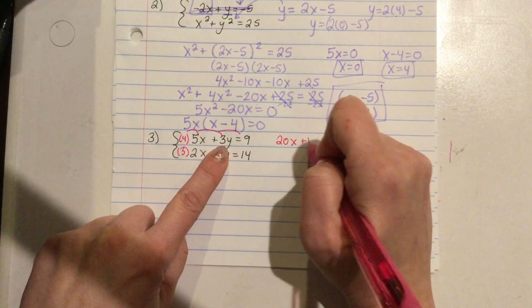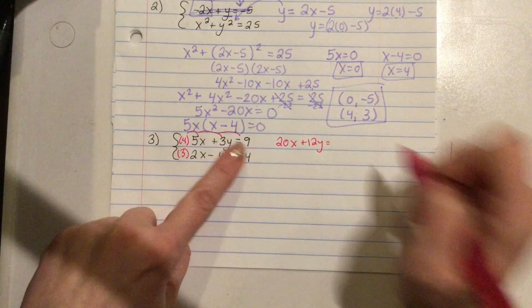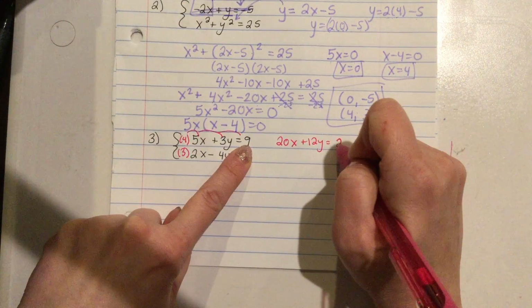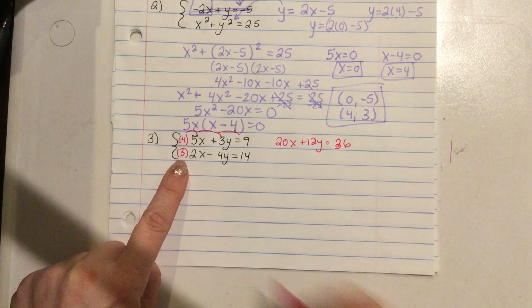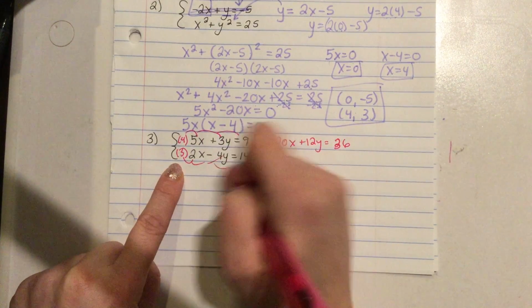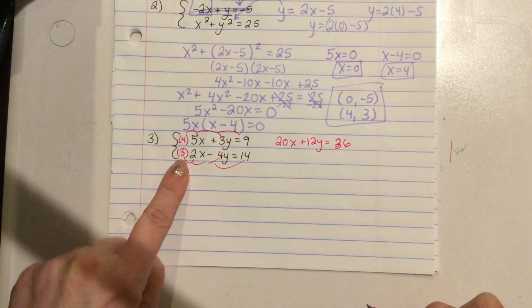4 times 3y is 12y. 4 times 9 is 36. Now the bottom, I'm multiplying everything by 3. Every single term needs to be multiplied by that 3.